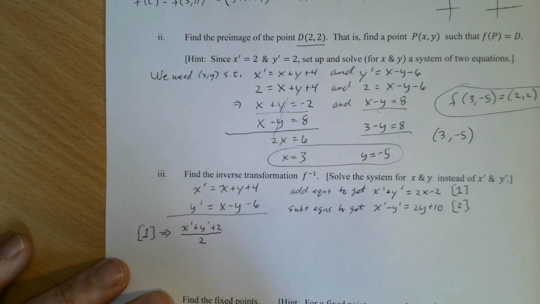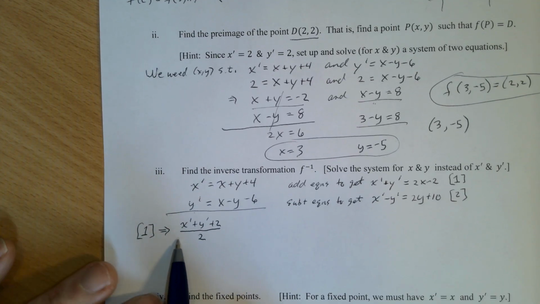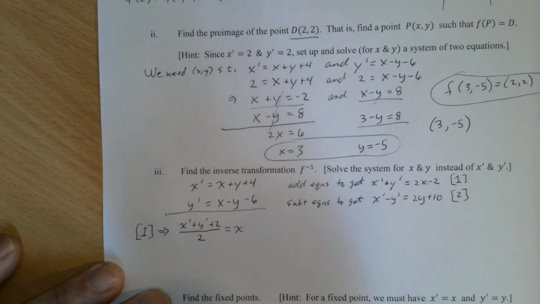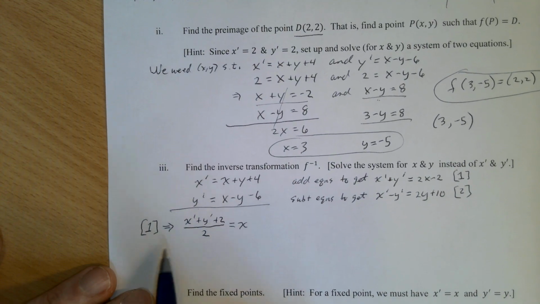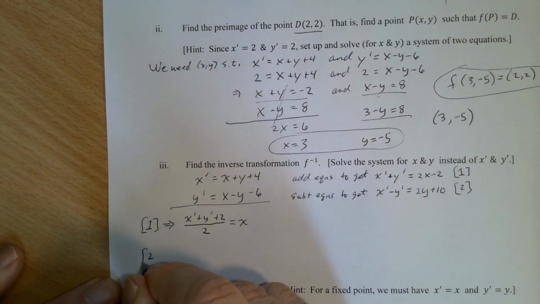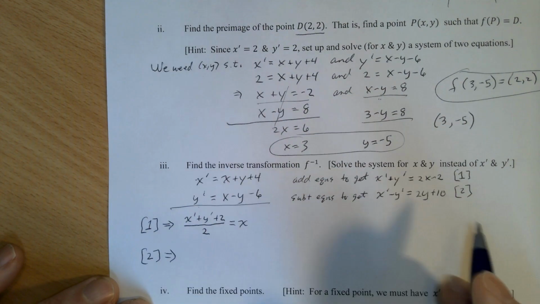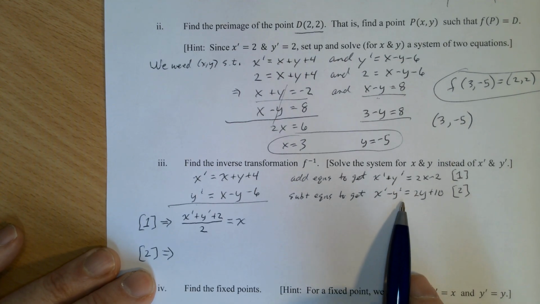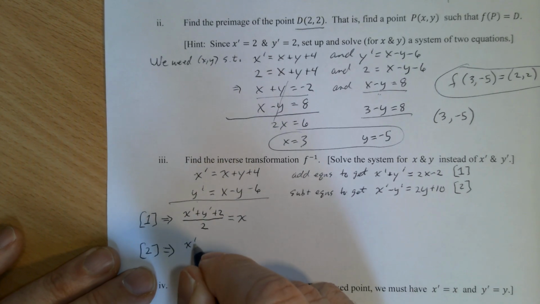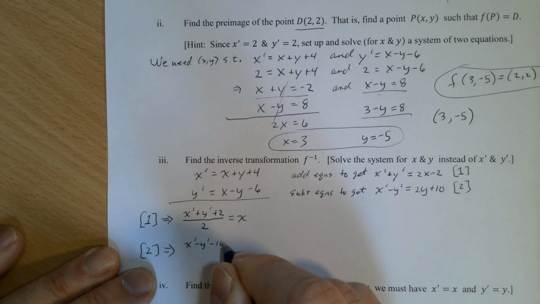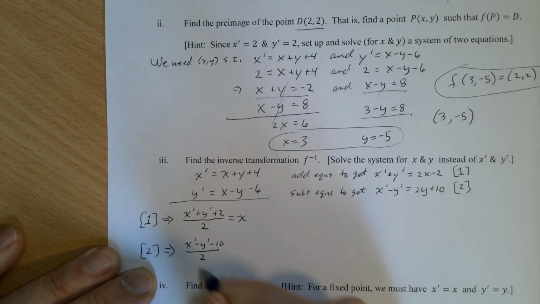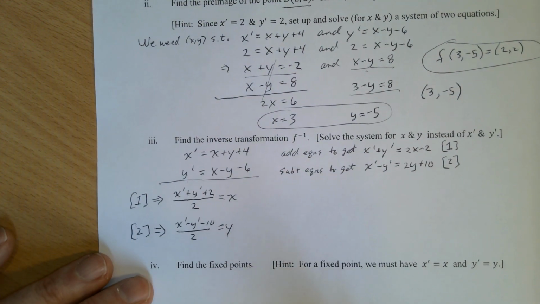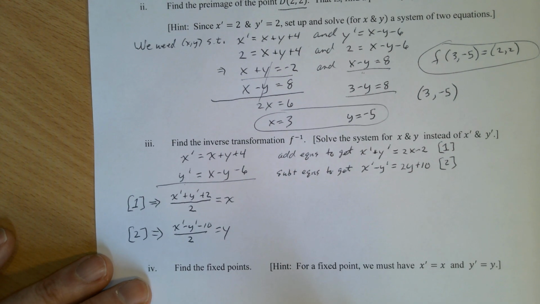Okay, we're done with that. We've solved x. That's equal to x. We've solved for x, and on the next one, number 2, we'll solve for y, which means I'm going to subtract 10 and then divide by 2. X prime minus y prime minus 10 all over 2, and that's y. So that's going to be our inverse function.